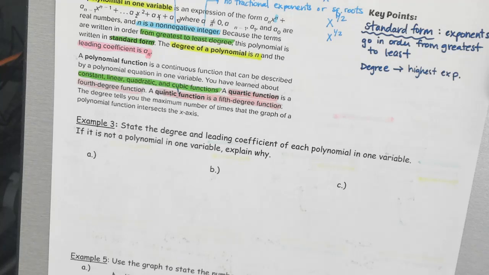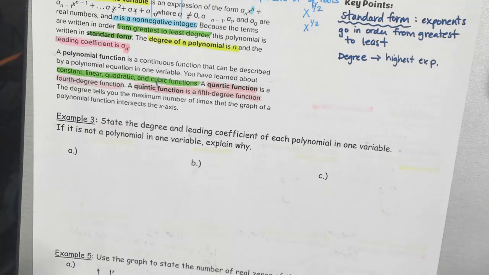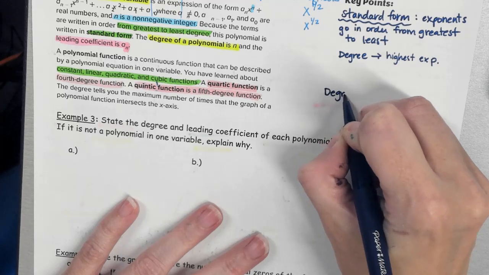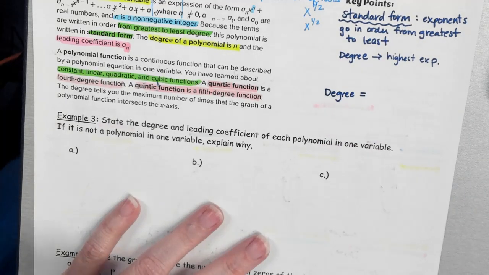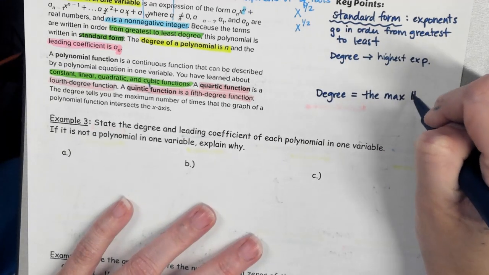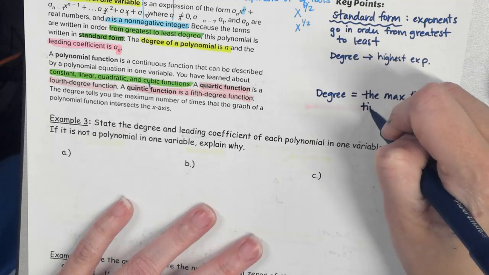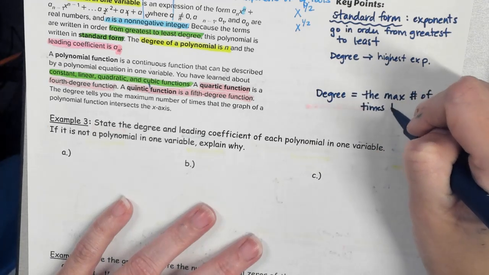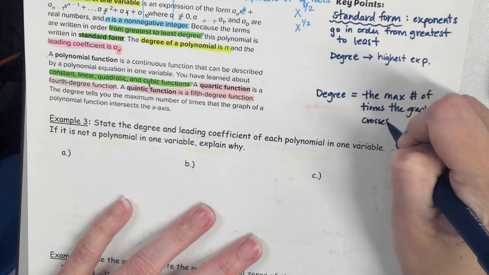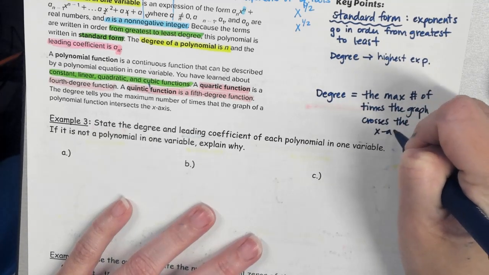Okay, so the degree is going to tell you the maximum number of times that the graph crosses the x-axis. So whenever they ask you to find real zeros, you're going to use the degree. So the degree equals the max number of times the graph crosses the x-axis.